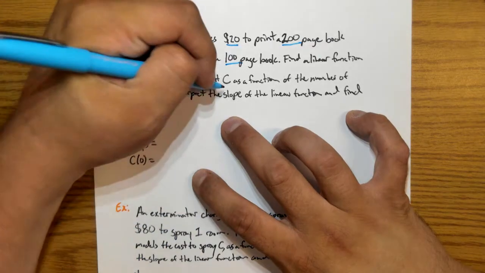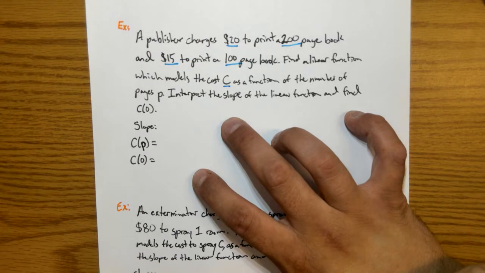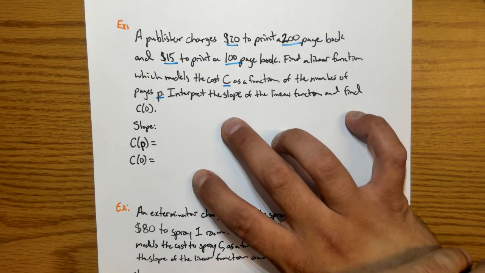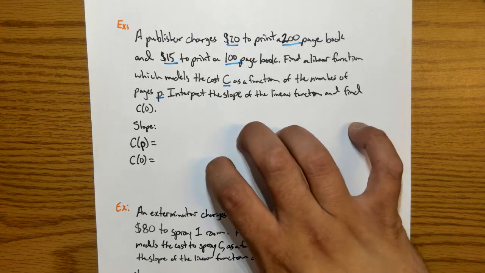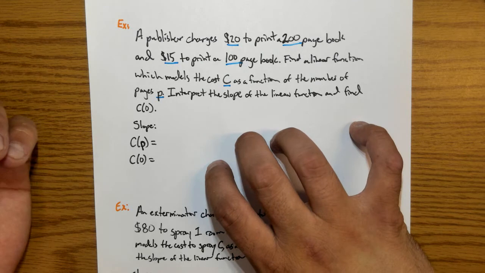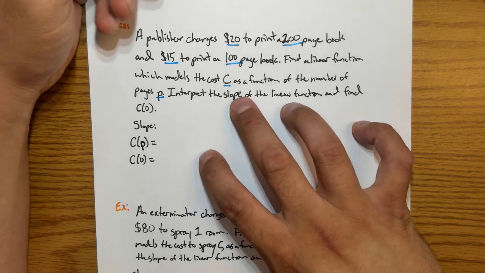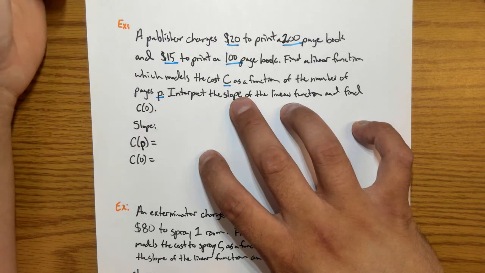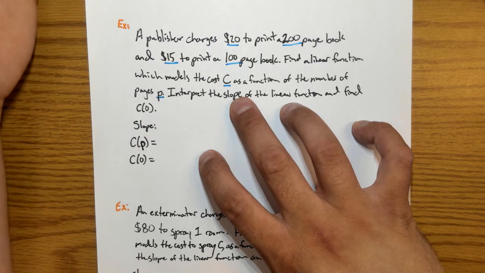So the cost c is our y value and p is our x value. So the pages are our x, the cost is our y value. So think, this could be something like, I'm just going to use y and x here, but think p and c are interchangeable, right? C is y, p is x.